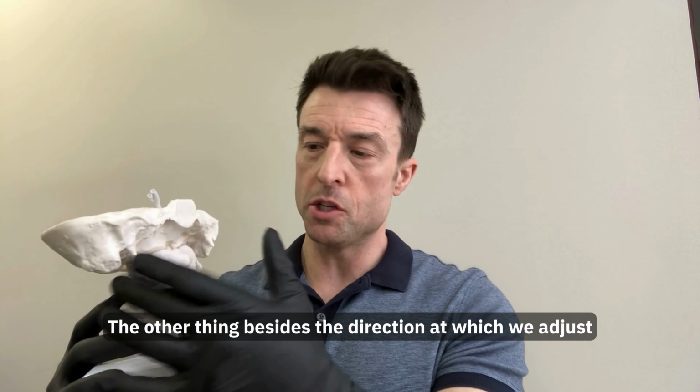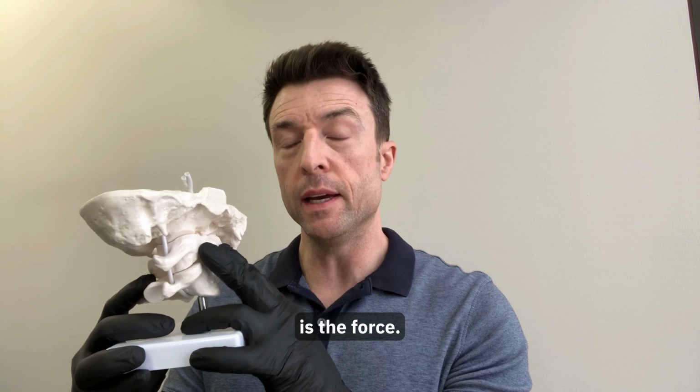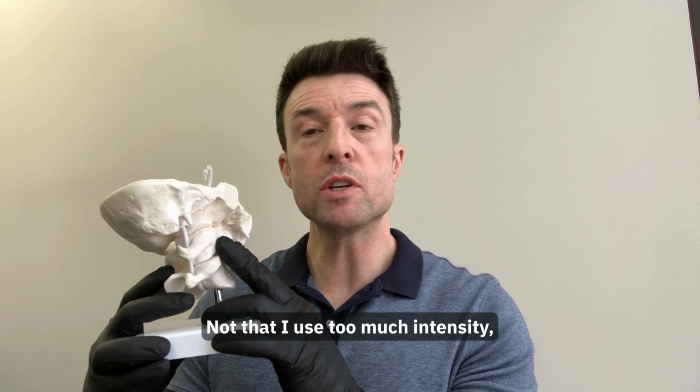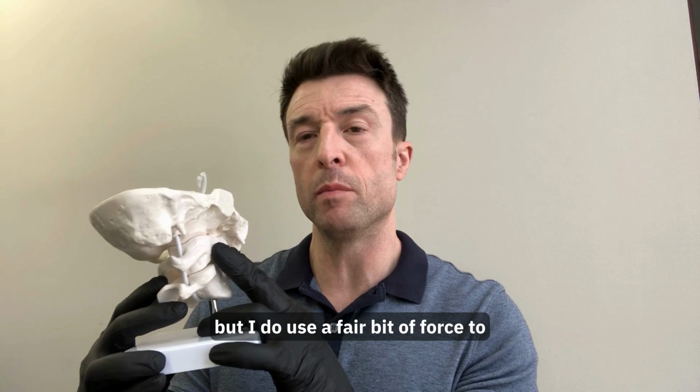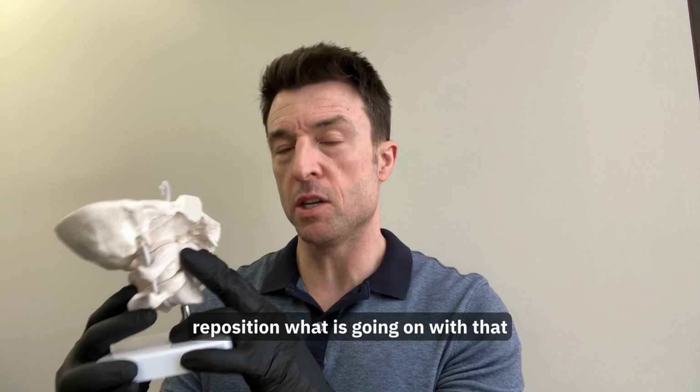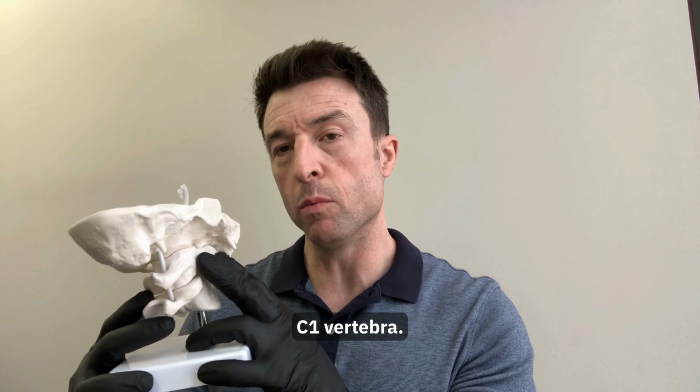The other thing besides the direction at which we adjust is the force. Not that I use too much intensity, but I do use a fair bit of force to truly reset and reposition what is going on with that C1 vertebra.